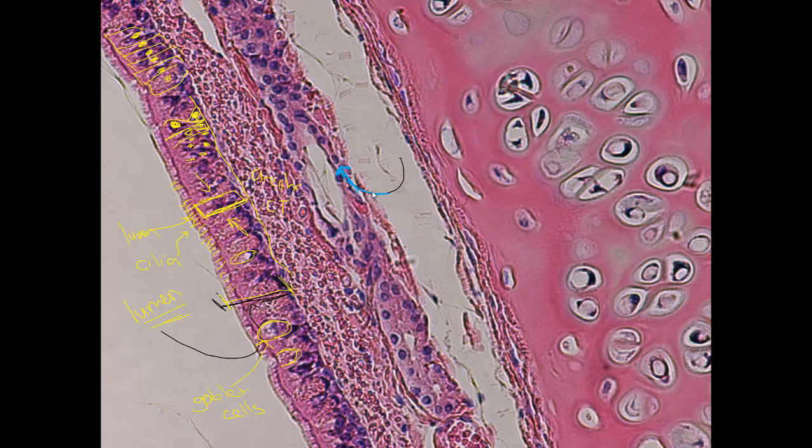Can't tell if it's one or two layers. Okay, well, hopefully we can help you. What kind of tissue is it? I'm not asking you that. What structure is that?